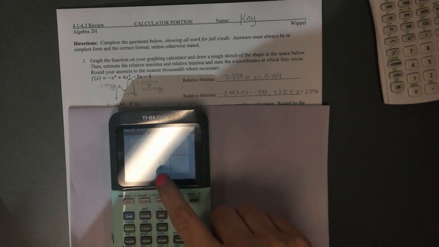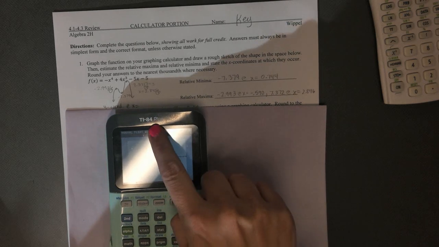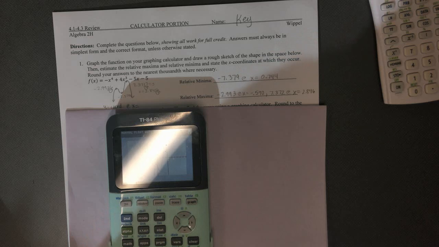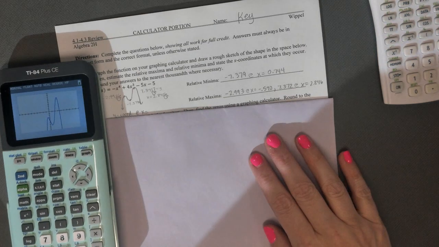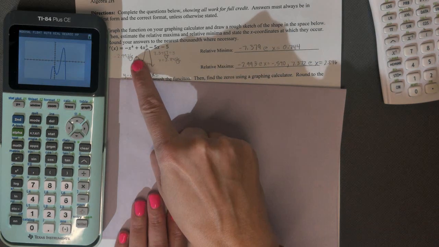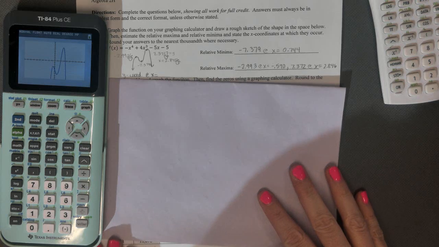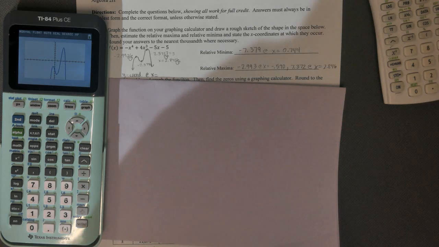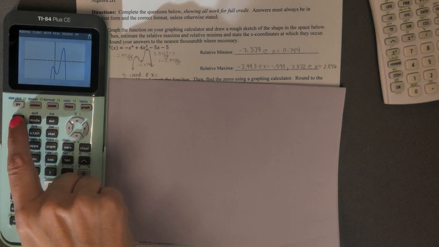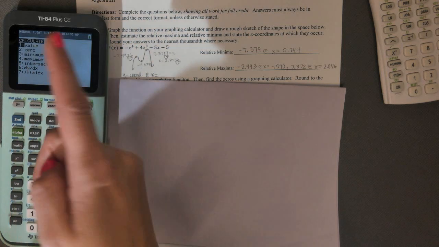If you can't see each of these, you can adjust the y's or adjust the x's if you have to. Okay? I told you to draw a rough sketch of it so you can see there are 2 relative maxima and 1 relative minimum. Sometimes there's one of each, sometimes there's more than one. So we're going to go to second calc, and it doesn't matter which one you do first.